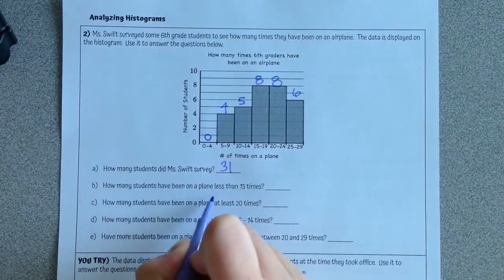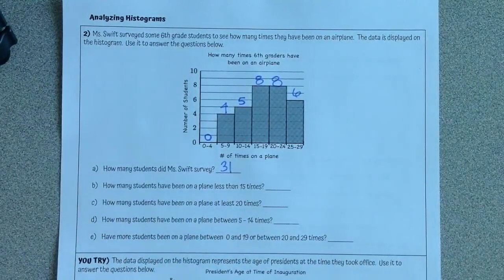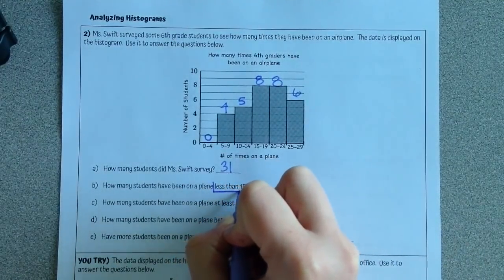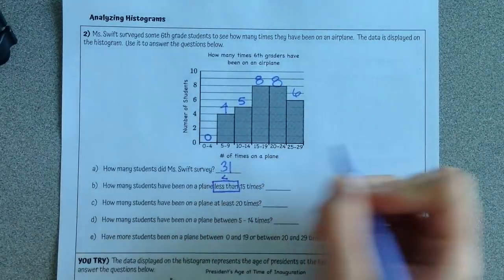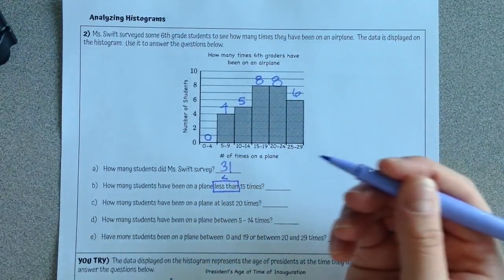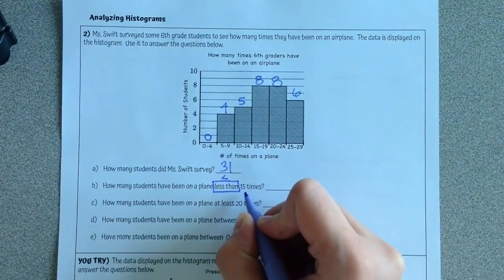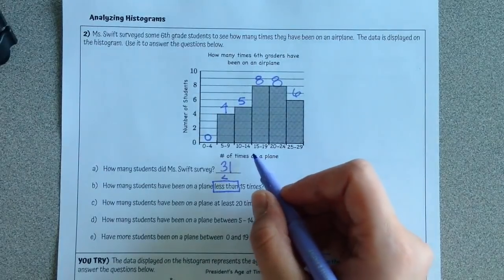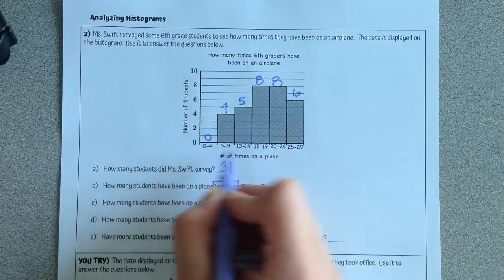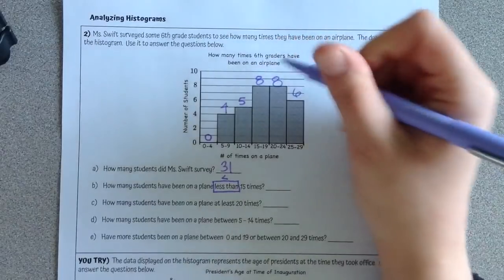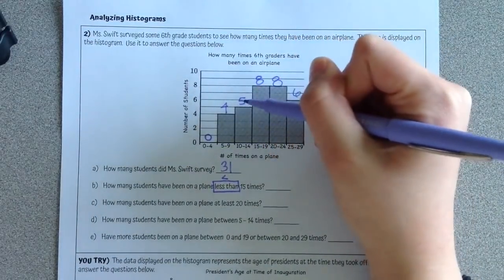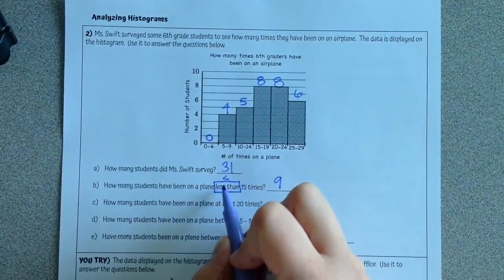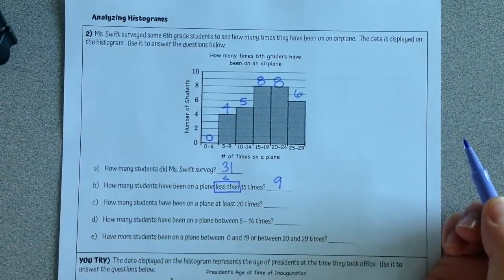B, how many students have been on a plane less than 15 times? So we need to be looking for those key terms again. Here we see less than. Okay, so that means anything that is below 15. It does not include 15, anything below 15. So we are going to look at any of these that are below this 15 mark. So we have 0 plus 4 plus 5, which is 9. 9 students have been on a plane less than 15 times.